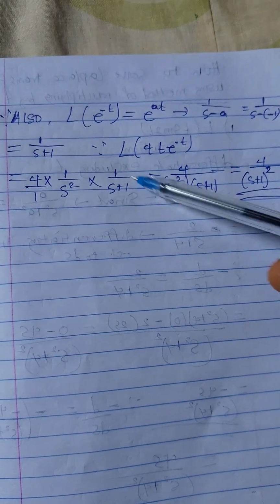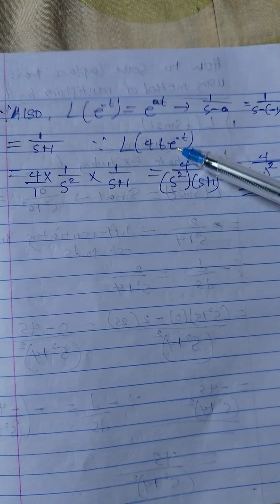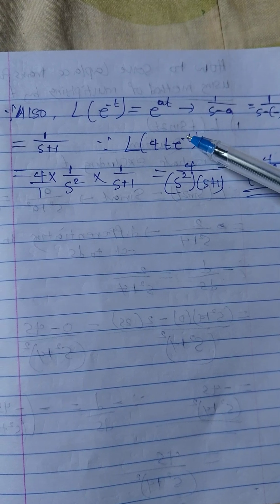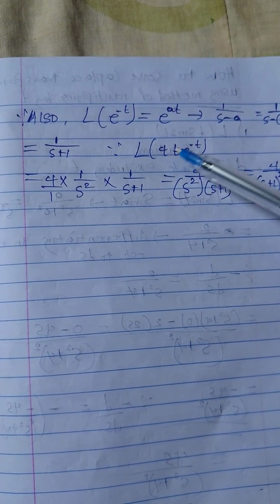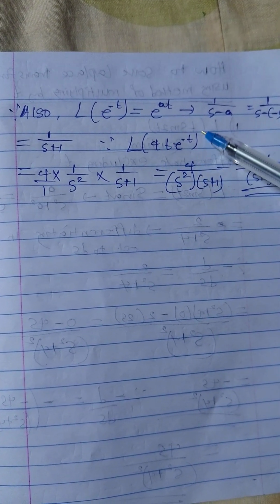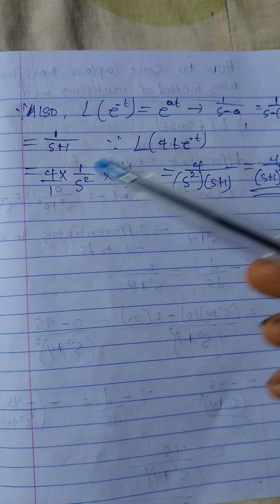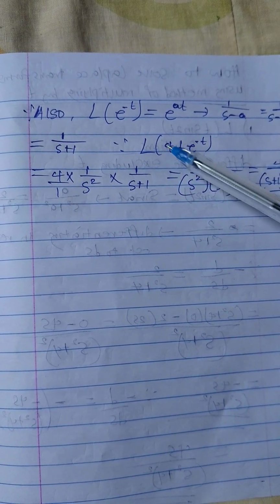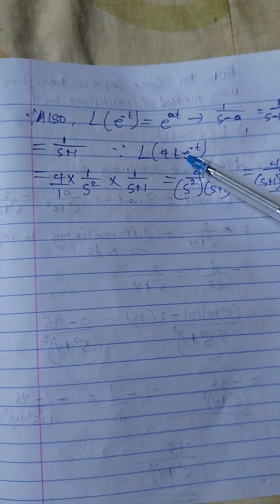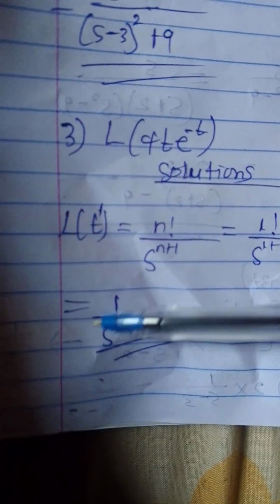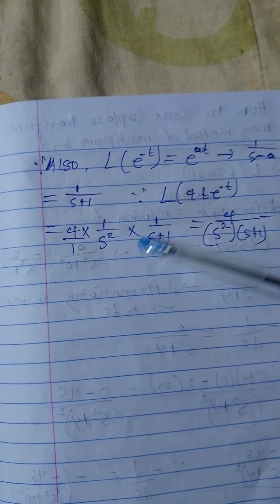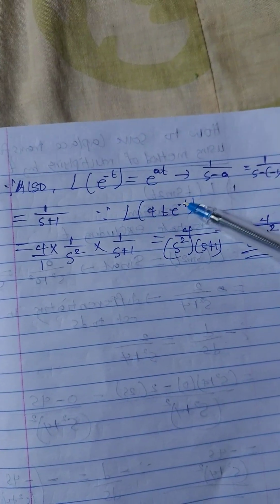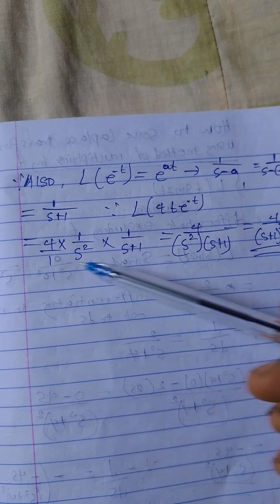Therefore the Laplace transform of 4t e raised to minus t: you know that this 4 is multiplying these two functions. So that becomes 4 times the Laplace transform I got for t, which was 1 over x squared, times the Laplace transform I got for e to the power minus t, which was 1 over x plus 1.